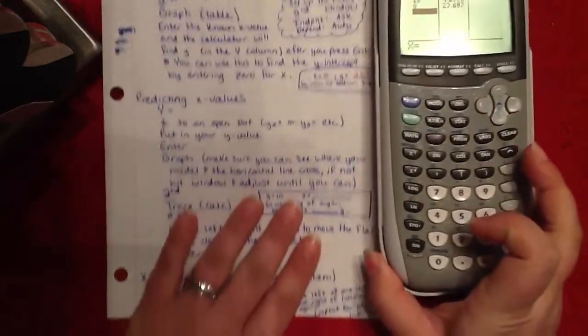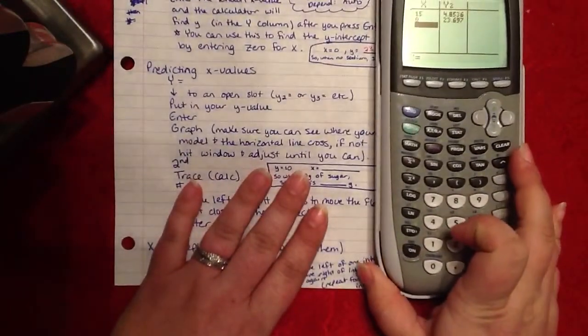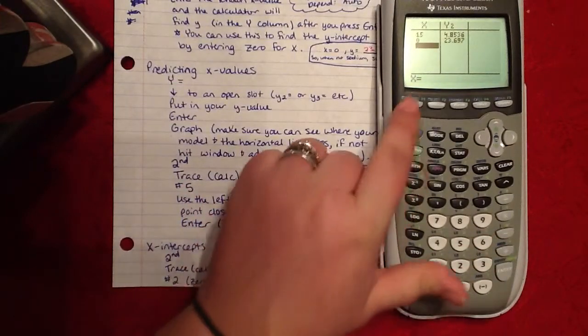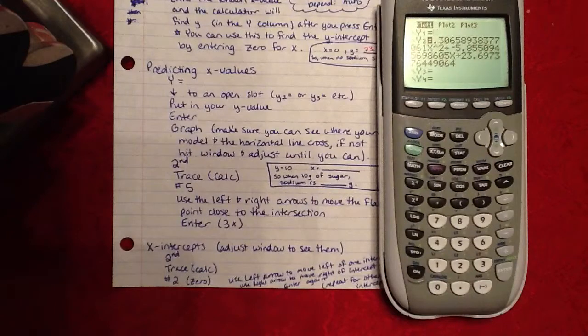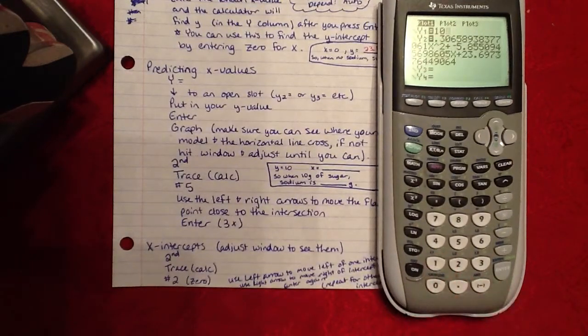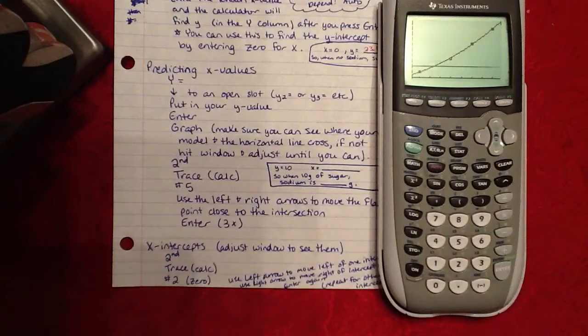The more difficult one is predicting x values. In order to predict our x values, we have to use the graph. So we have to press y equals and then arrow to an open slot. In this case, I don't have to arrow because my y1 is open. And we're going to put in our y value, and then we're going to hit graph.